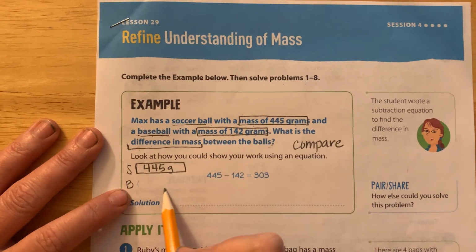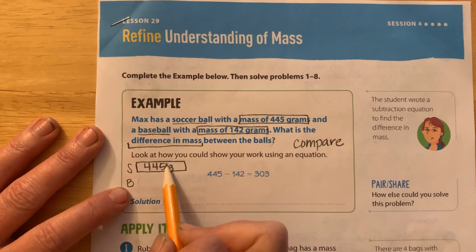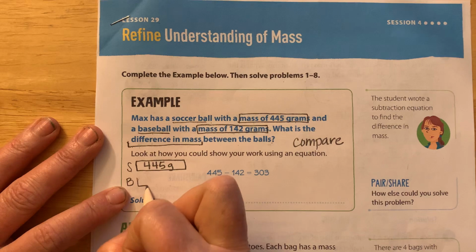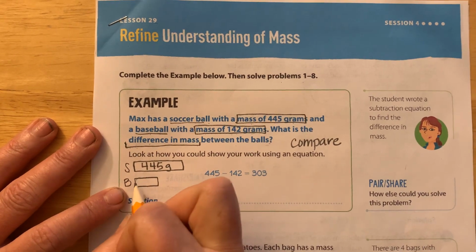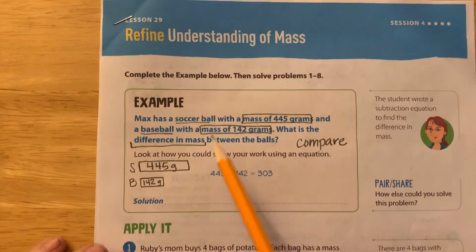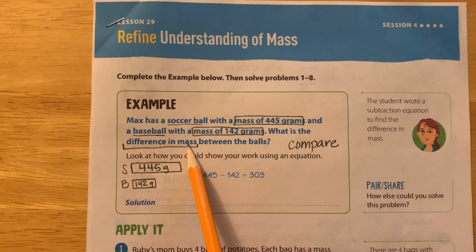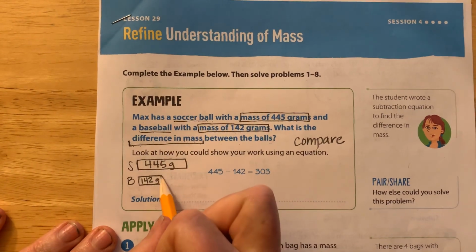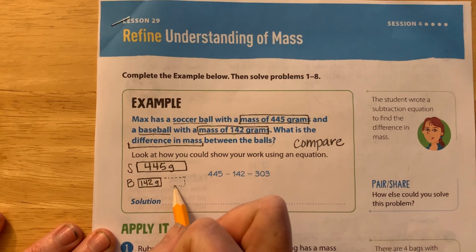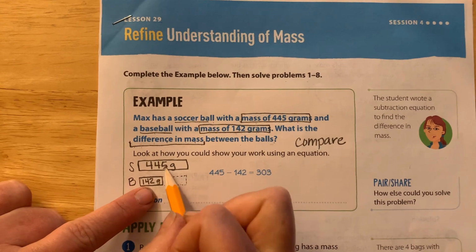Now when I draw my box, my diagram for my baseball, is it going to be larger or smaller than the soccer ball? You're right, it's going to be smaller. So I'm only going to draw 142 grams. Now I'm just estimating. Now, when they ask us to find the difference in mass, they want us to find this amount right here. And I'm going to sketch it in there with a dotted line. They want to know what's the difference between these two.